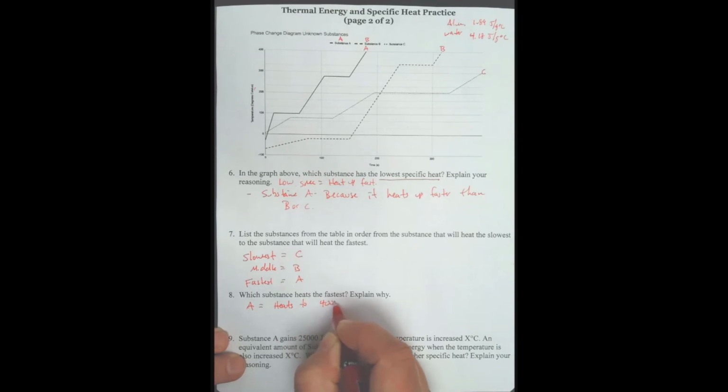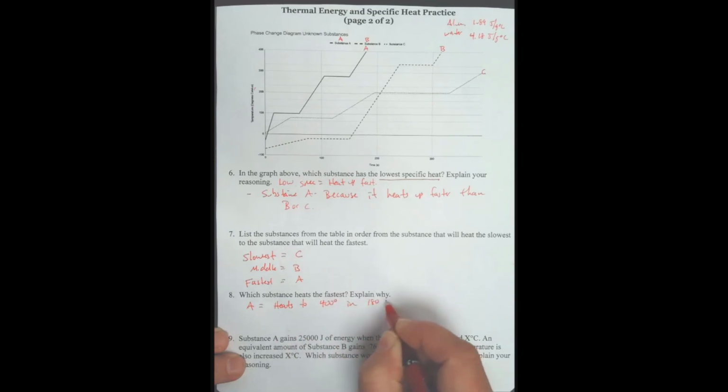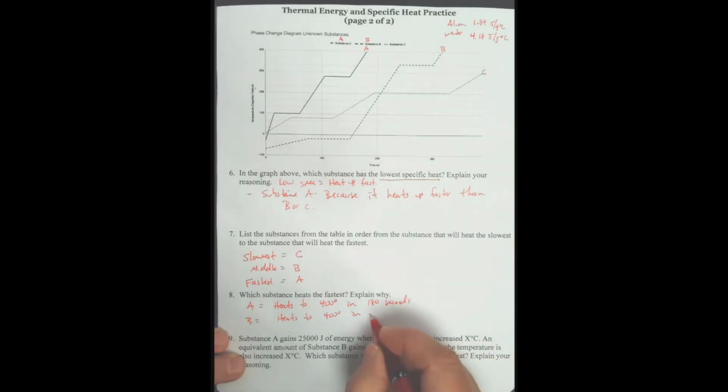And we could say that A heats to 400 degrees in 180 seconds. B heats to 400 degrees in about 310 seconds.